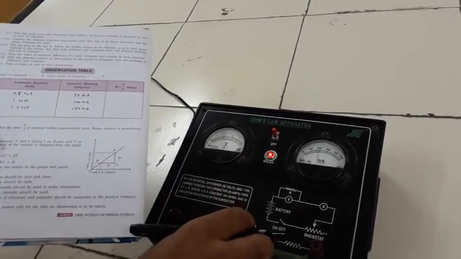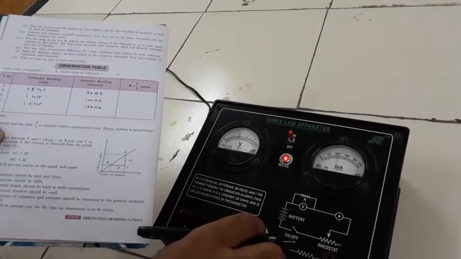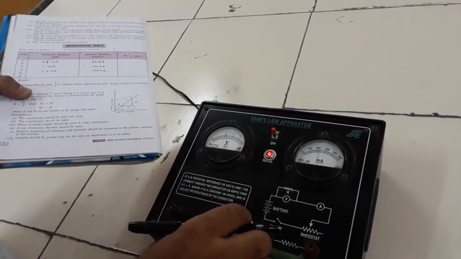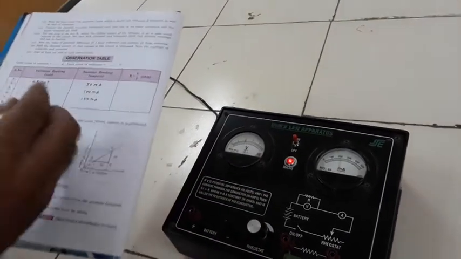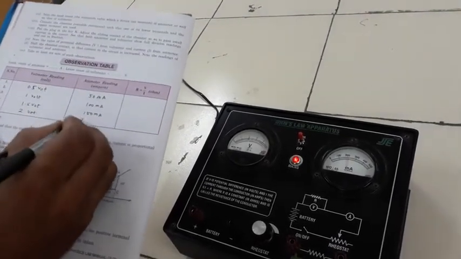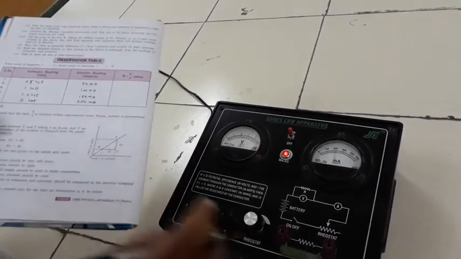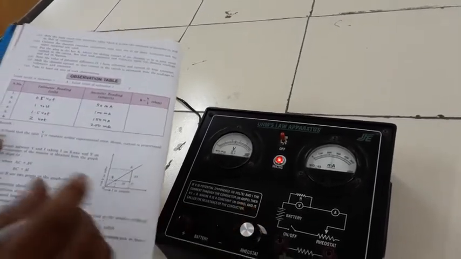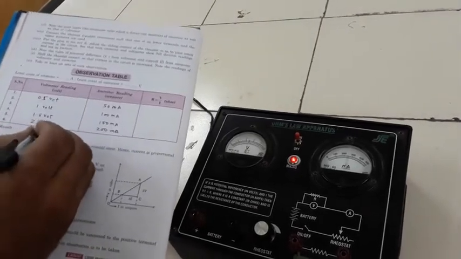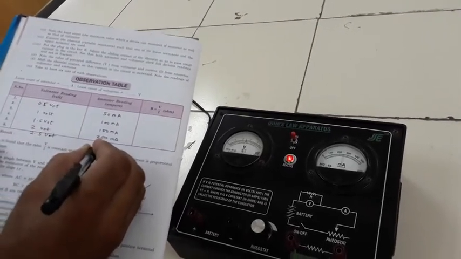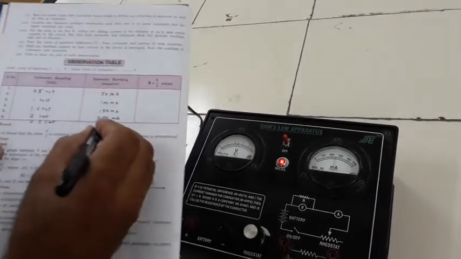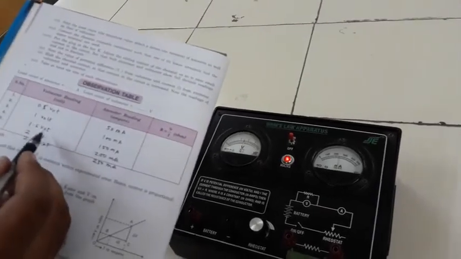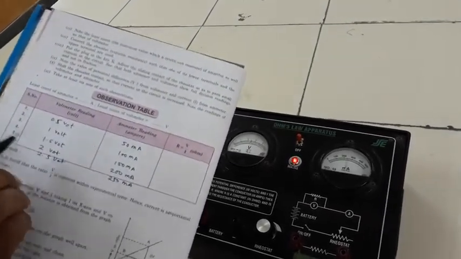For 2 volt the reading is 200 milliampere. For 2.5 volt the reading is 250 milliampere. Five readings are sufficient.